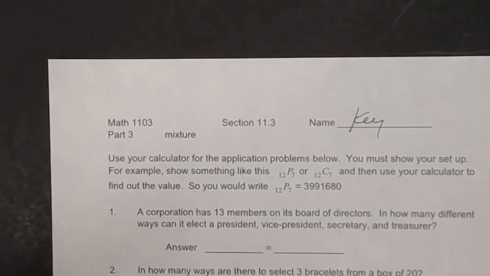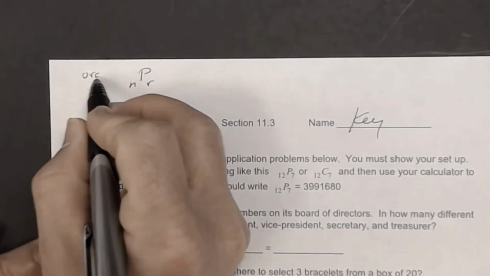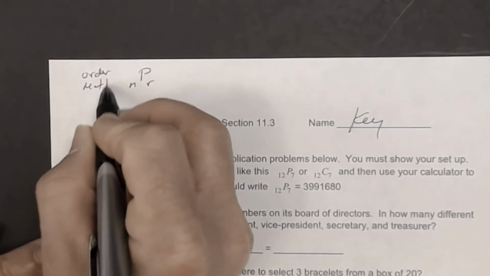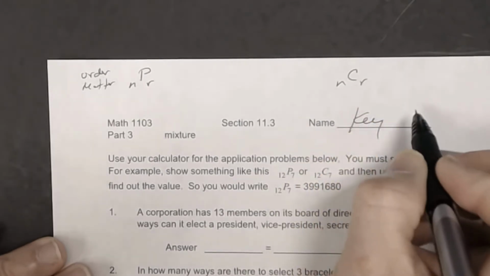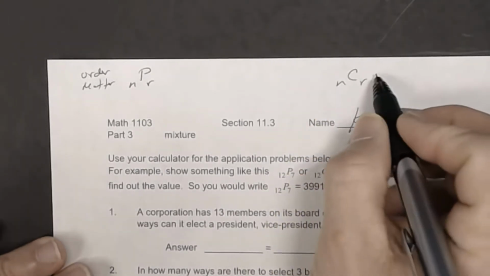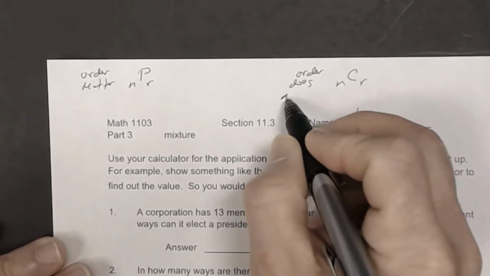So remember, if you look at permutations, that's where the order matters. Okay, order matters. If you look at combinations, the order does not matter. Order does not matter.